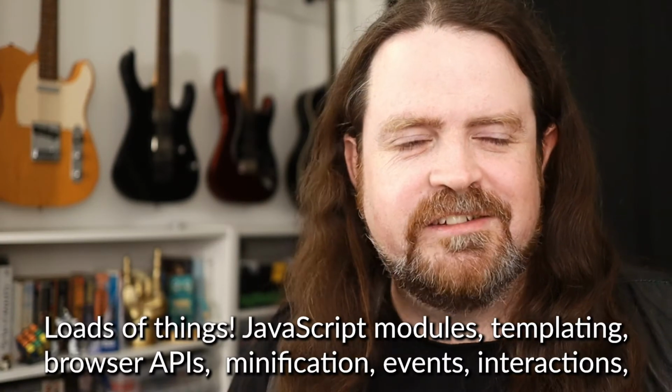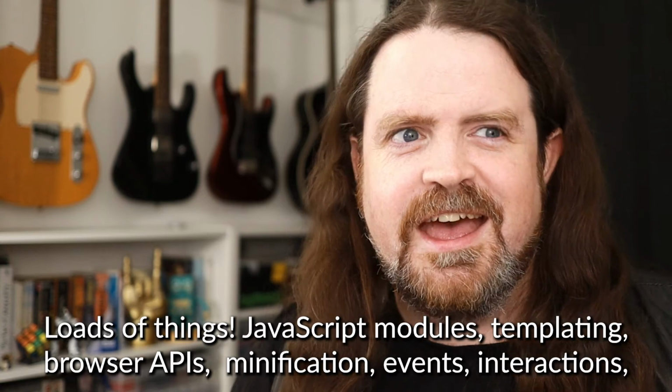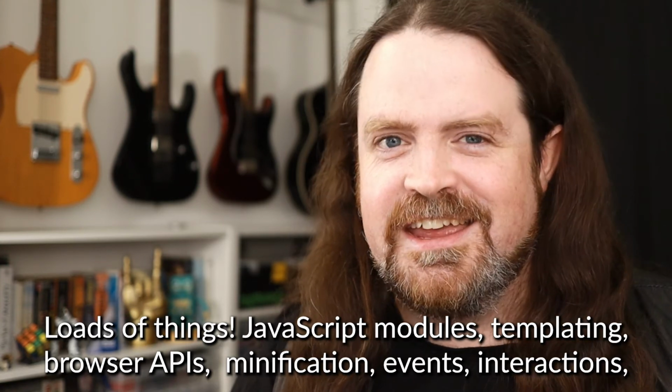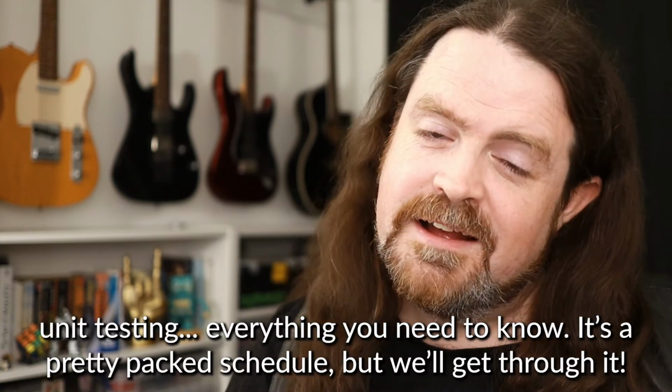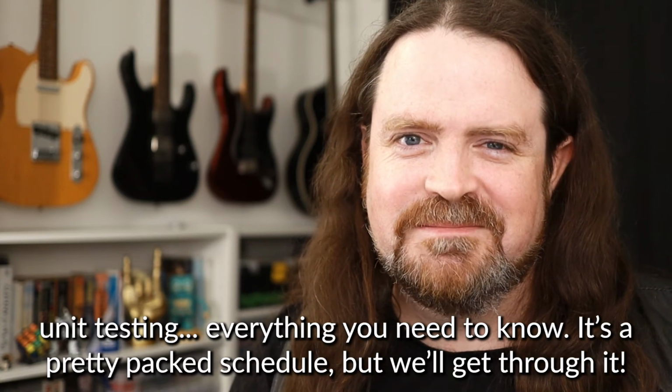Loads of things: JavaScript modules, templating, browser APIs, minification, events, interactions, unit testing, everything you need to know. It's a pretty packed schedule, but we'll get through it.